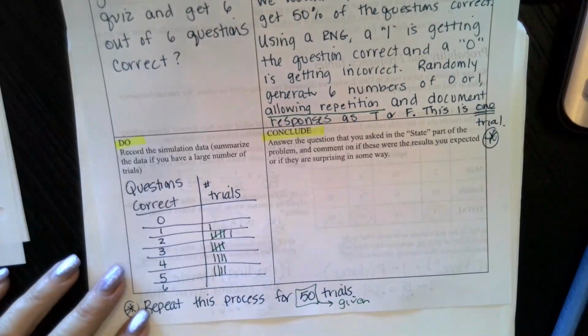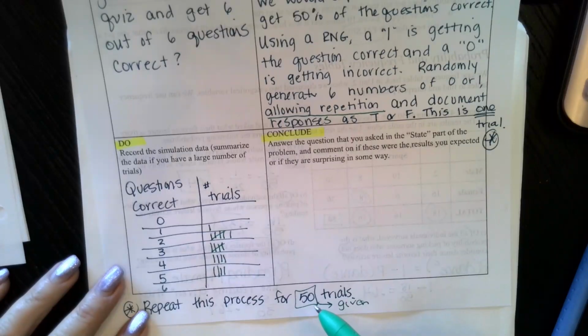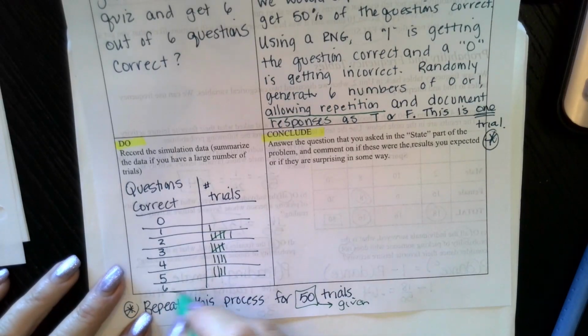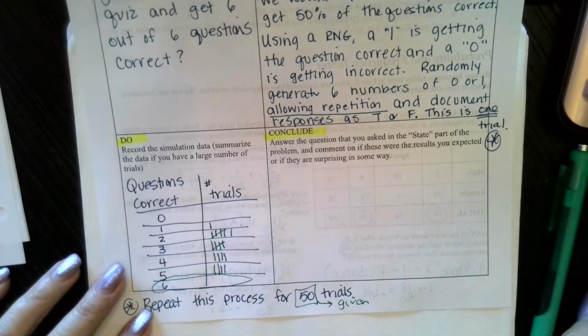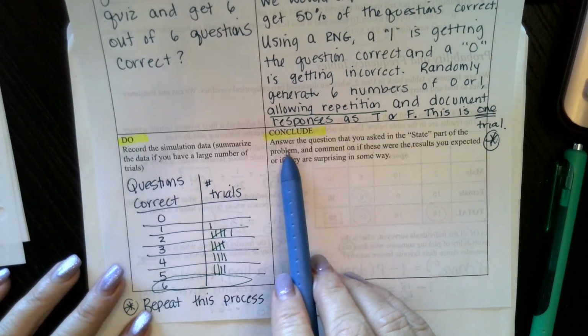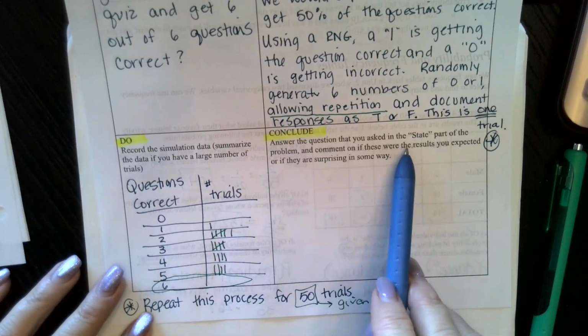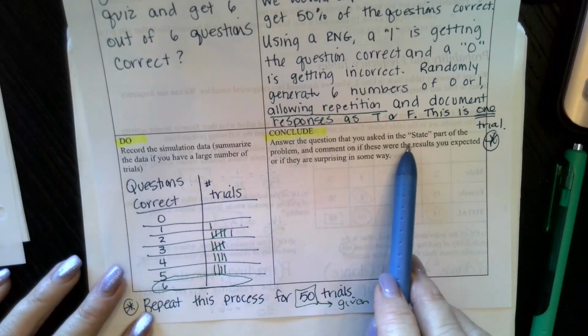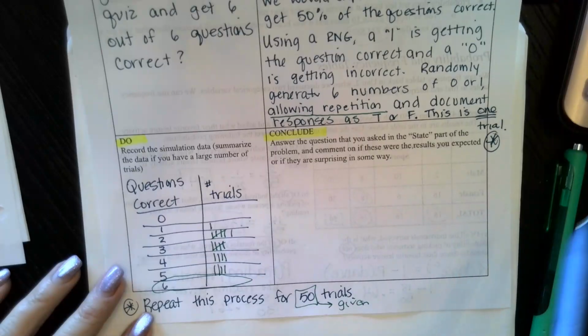So what I see is the probability of all of these different questions here, but this is crazy. What do I see down here? So 6 questions correct. When I ran that simulation, I got none. So my conclusion, after we've got the data, we want to answer the question that you asked in your statement. Comment on how the results were expected or if they are surprising to you.